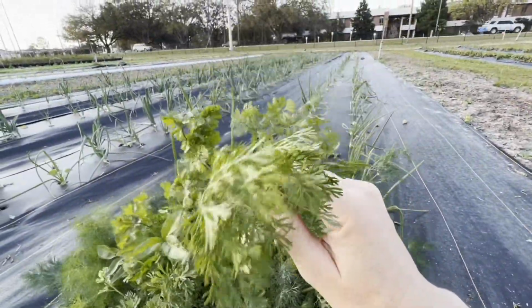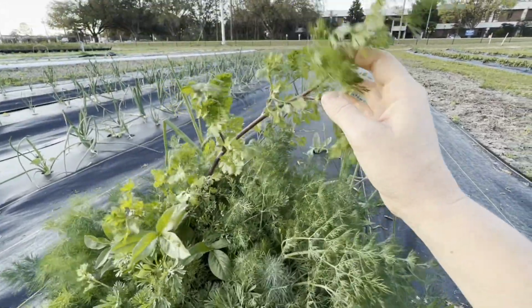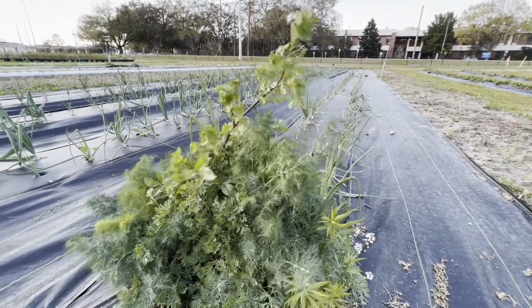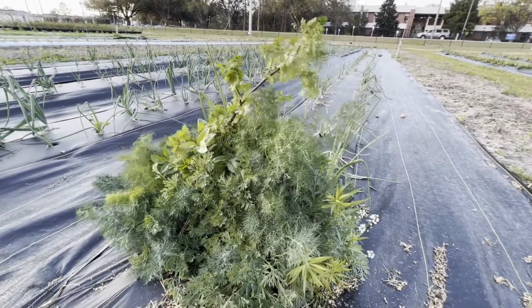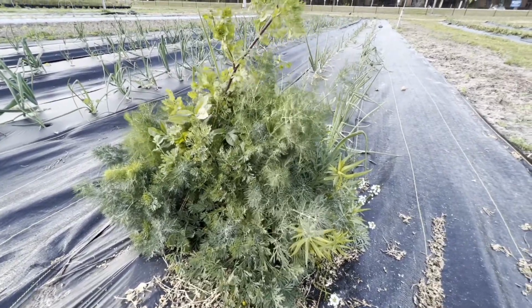And this is a cilantro plant, or coriander. So, again, very aromatic, just like the dill. And these two are growing together, probably to attract pollinators at the head of this row.